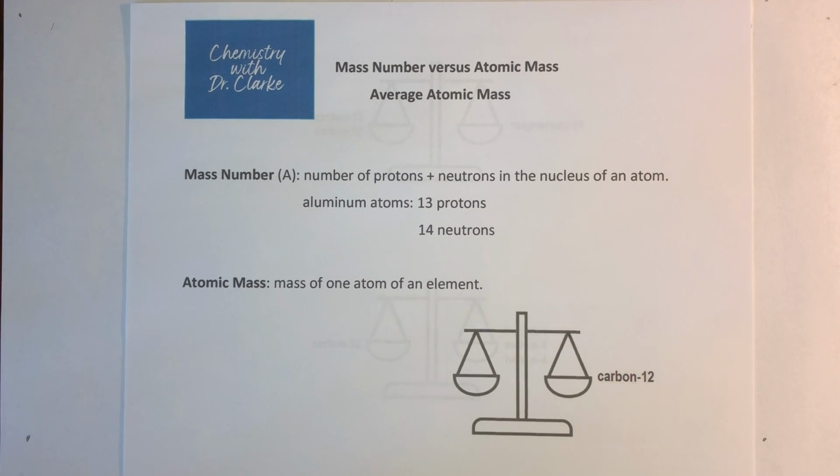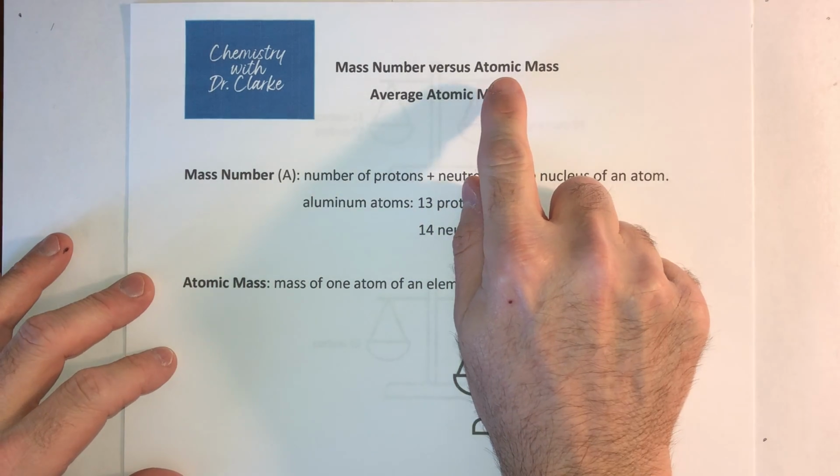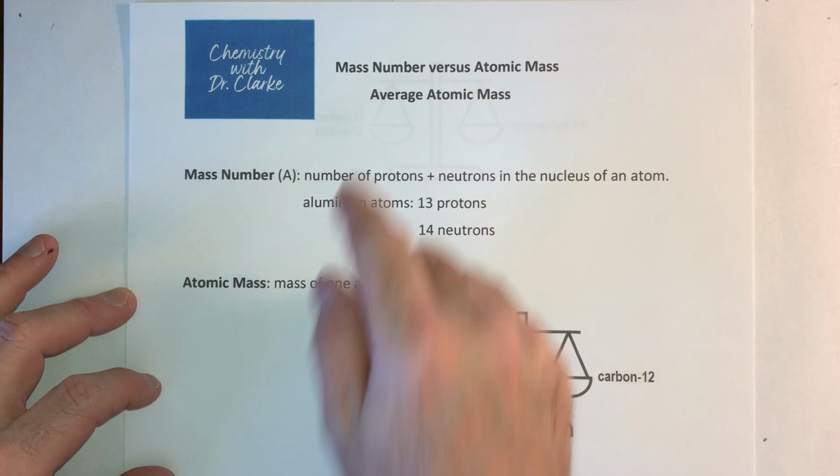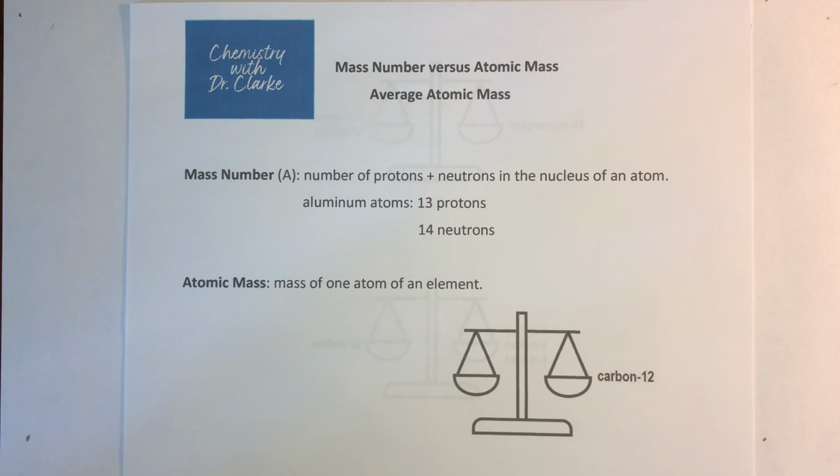In this video, I'd like to talk about mass number versus atomic mass. And I'd like to move into average atomic mass as well. Now, if you are still working on mass number versus atomic number, I do have a previous video that you can take a look at that talks about mass number versus atomic number. Okay, they're a little bit different from what we're talking about today.